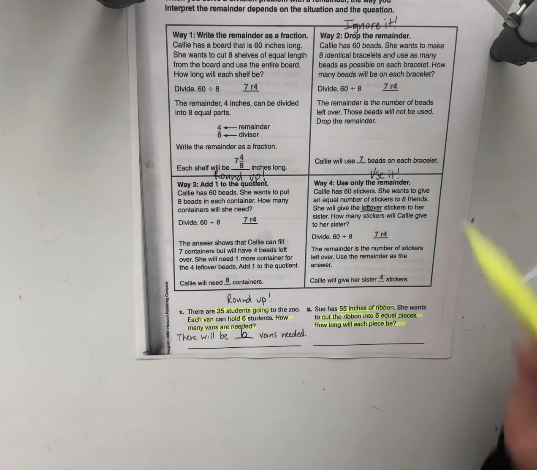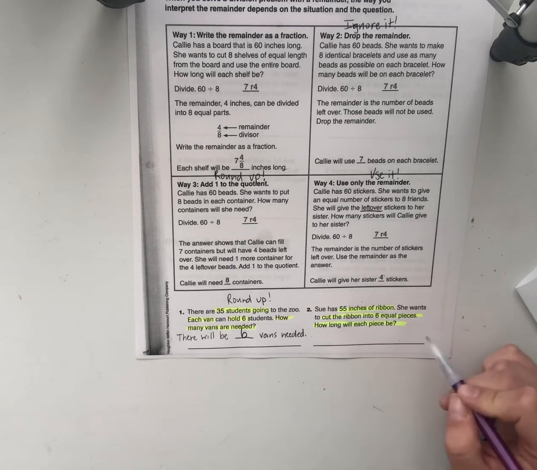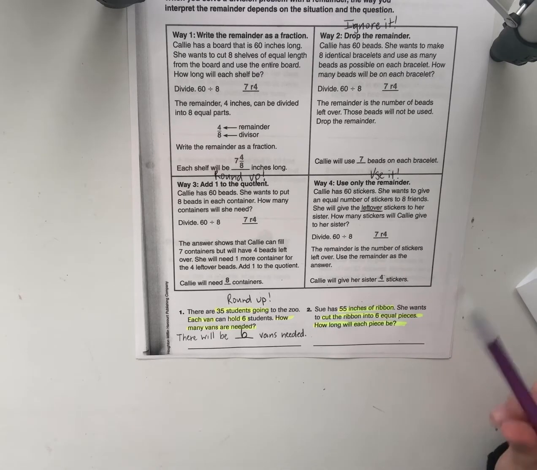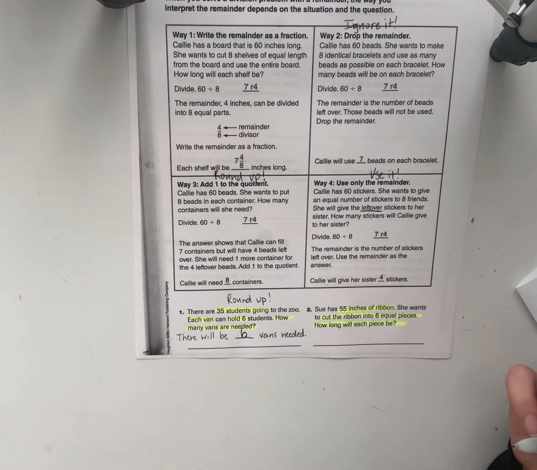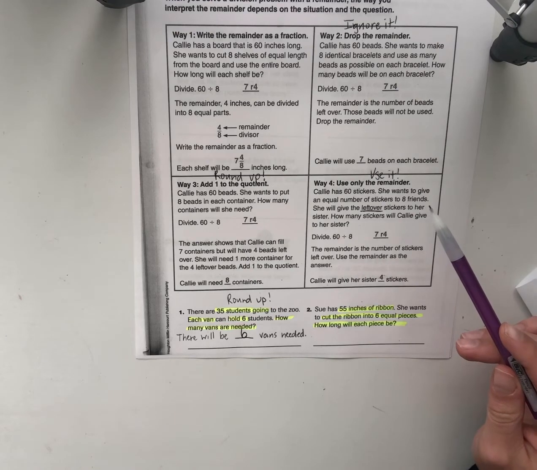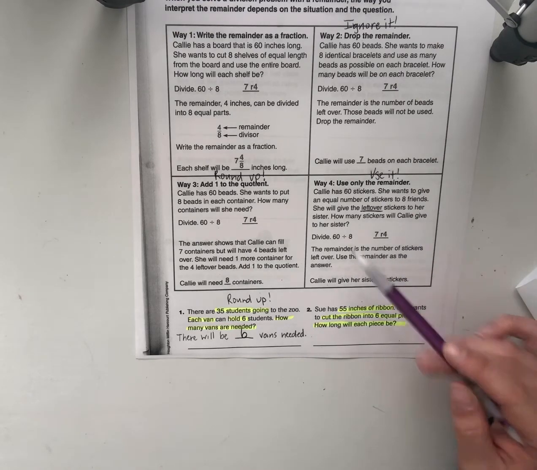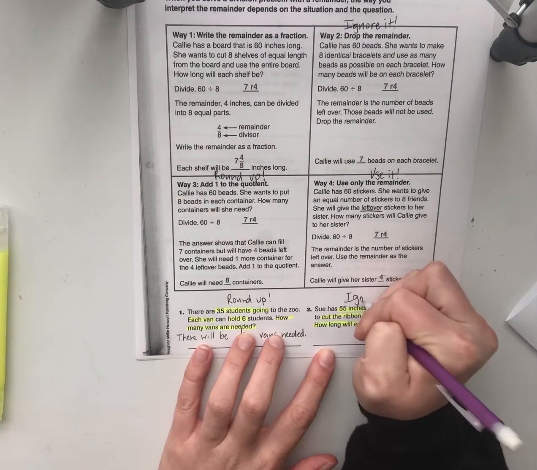So we need to figure out, are we ignoring, rounding up, or are we using it? She wants to cut the ribbon into 6 equal pieces, so that means each piece has an equal amount. Can we round up? No, because we can't just round up to whatever we want because we don't have it. We only have a certain amount of ribbon. Can we use it? Well, no, because it's not saying leftover. So we're going to ignore it.